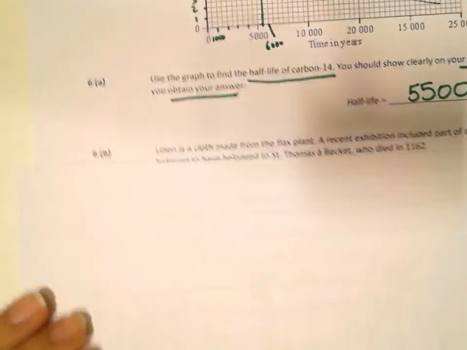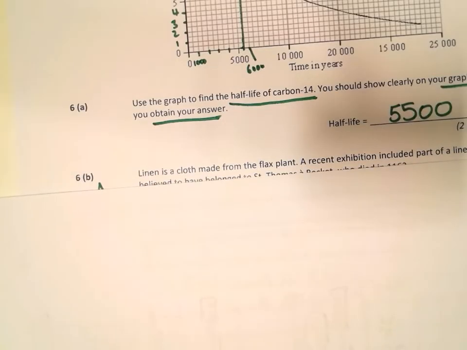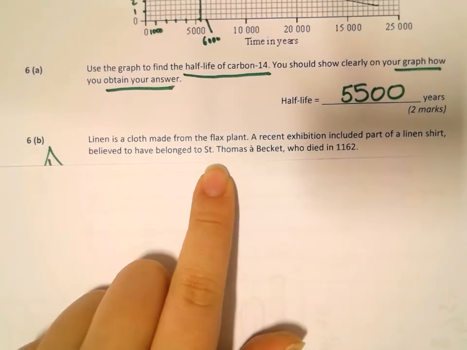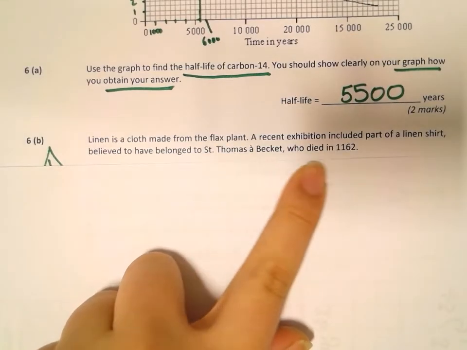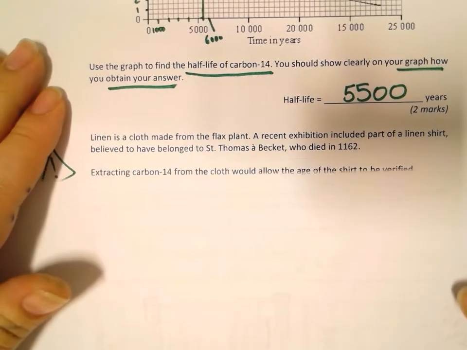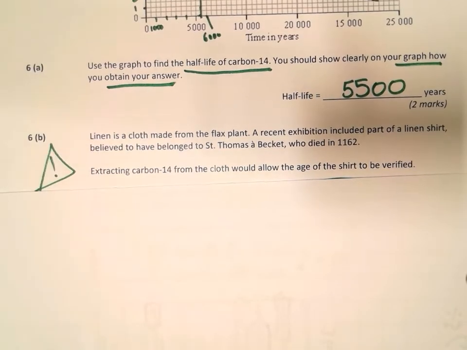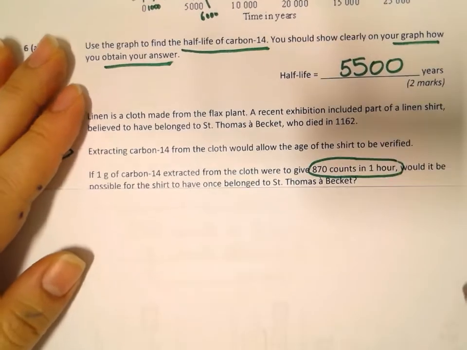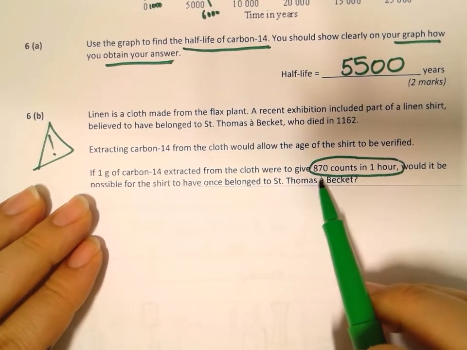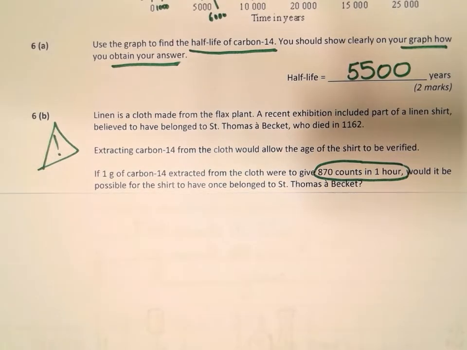Now this last question is a very challenging question. So linen cloth is made from a flax plant, and in an exhibition they say that it might have belonged to Saint Thomas a Becket, who died in 1162. Extracting carbon-14 from the cloth will allow the age of the shirt to be verified. If 1 gram of carbon-14 is extracted from the cloth to give 870 counts an hour, would it be possible for the shirt to once belong to Thomas a Becket?